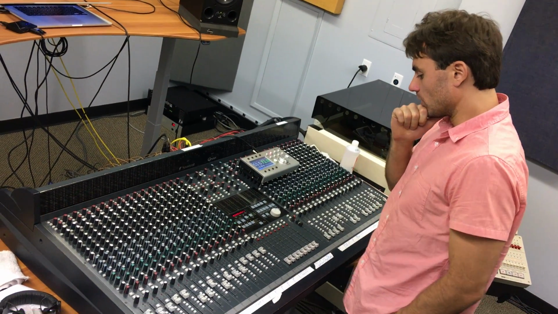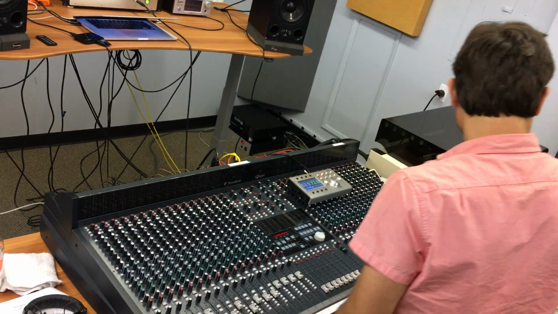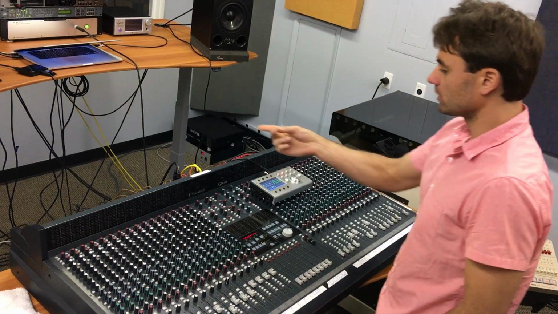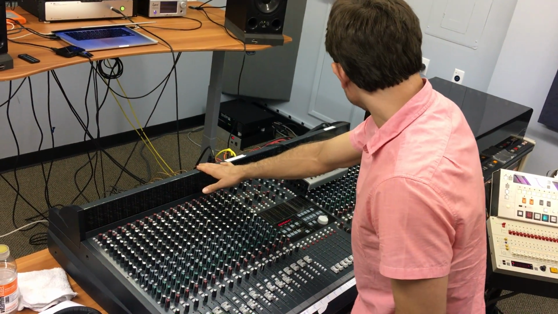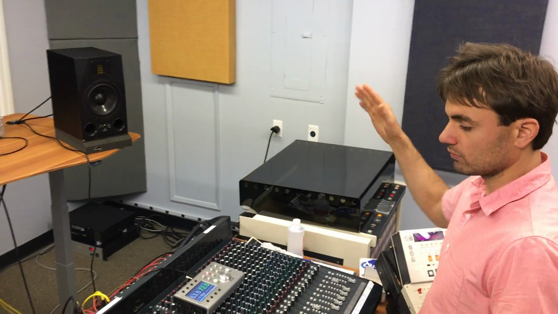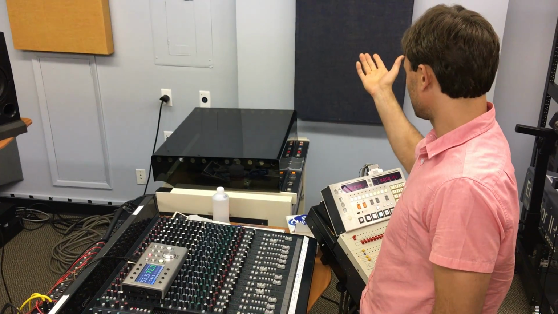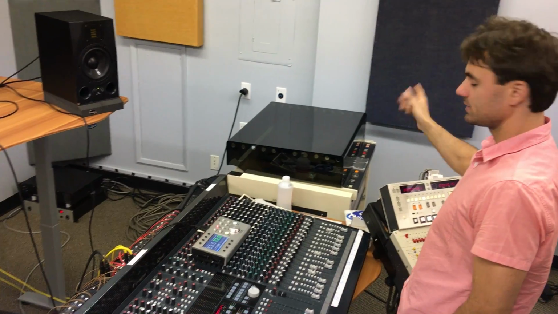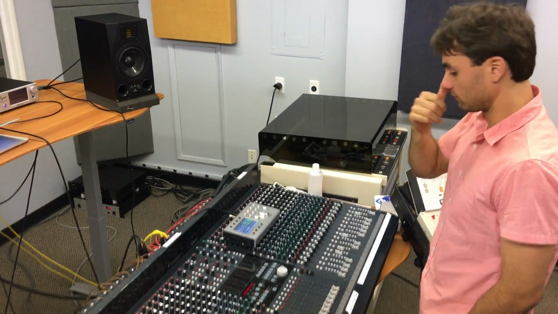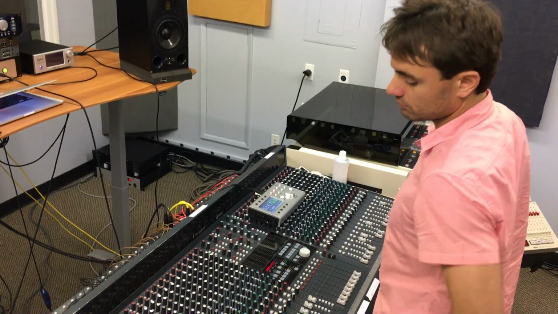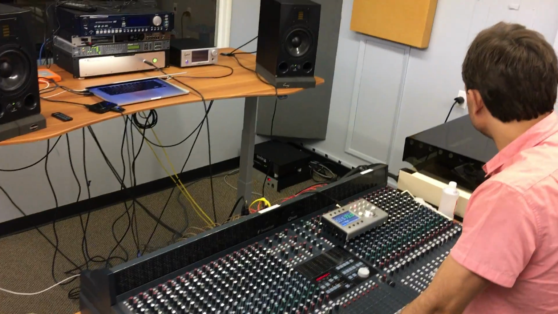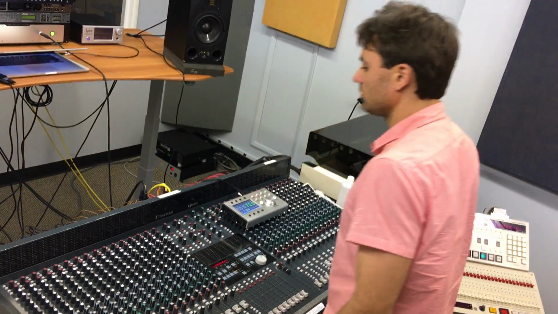So what we've done is we printed SMPTE timecode from the console onto channel 24 of the tape machine. We're aligned for +6 right now, and we printed it at -9 on this VU meter, which is a pretty conservative level. You can print anywhere between -6 and probably -12, and it should work fine. And then we routed that back into the console.